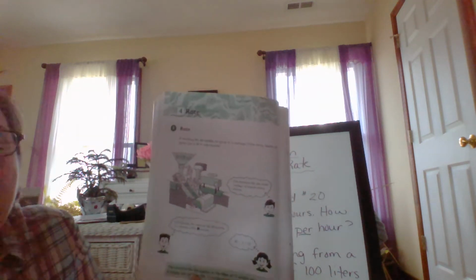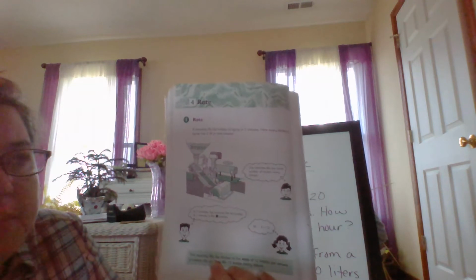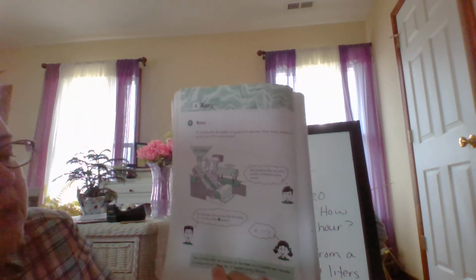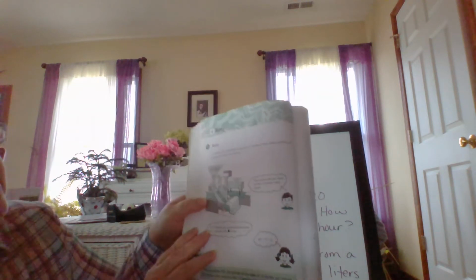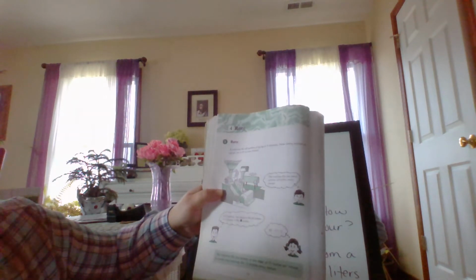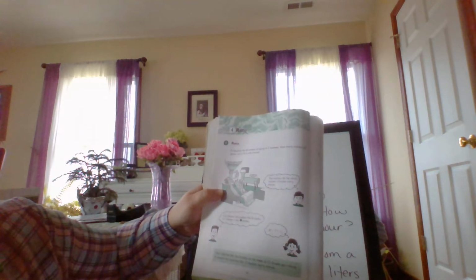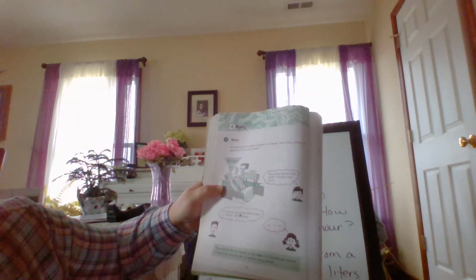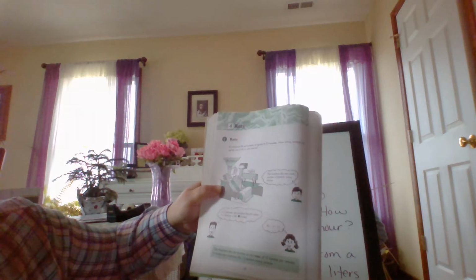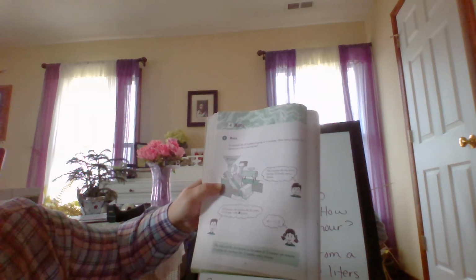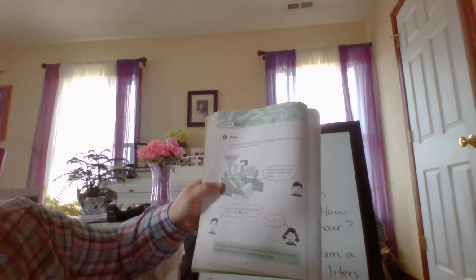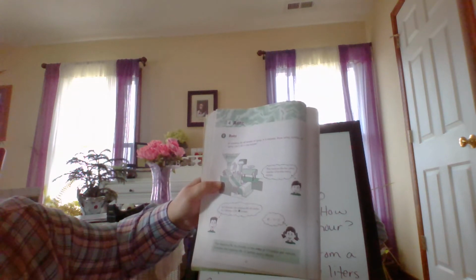So when you want to find the rate of something, it's per minute, per hour, per day, meaning per means each. So the machine fills the same number of bottles every minute. So in 5 minutes, the machine fills 60 bottles. In 1 minute, it fills how many bottles? We can look at this as a ratio.